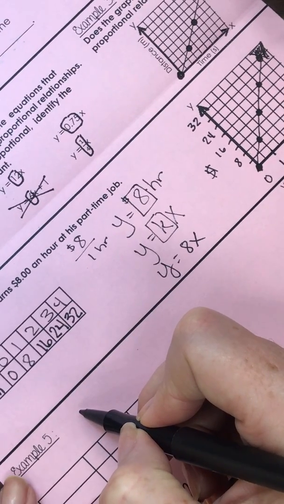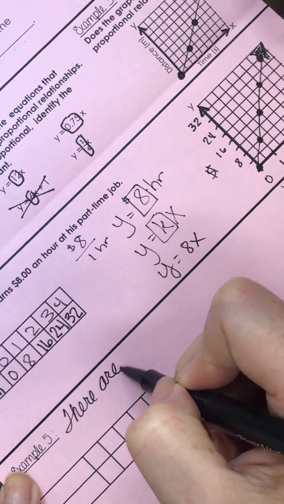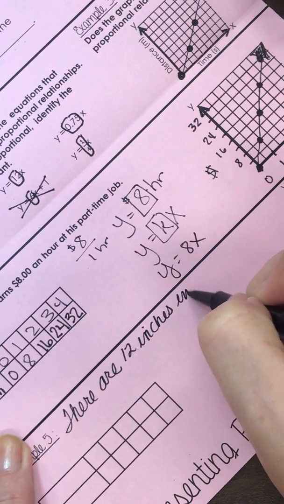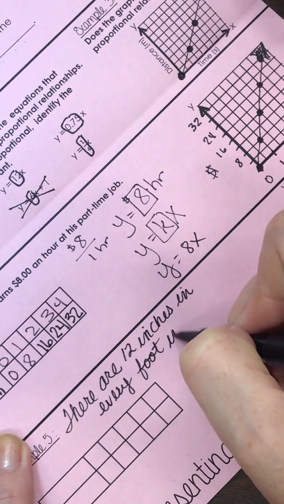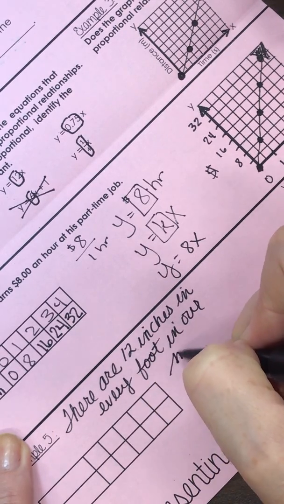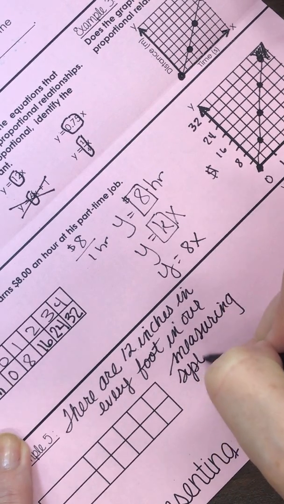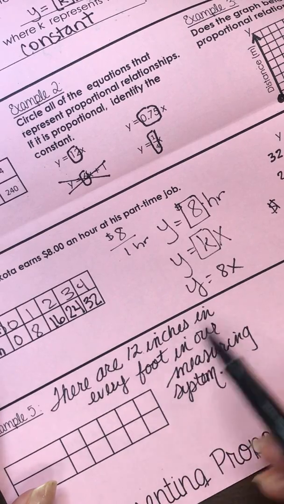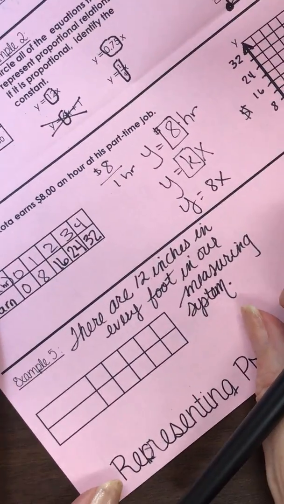So I would say here, there are 12 inches in every foot in our measuring system. Because, you know, us Americans like to do things different. I know that's in cursive, so let me read it to you again. There are 12 inches in every foot in our measuring system. So let's make a graph with that.